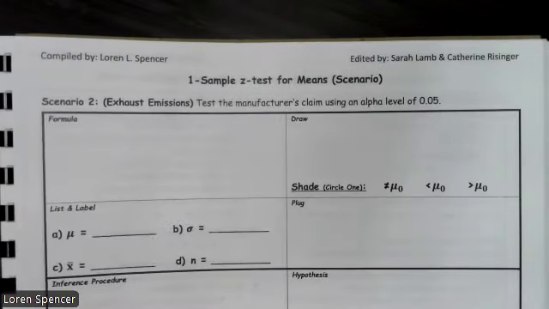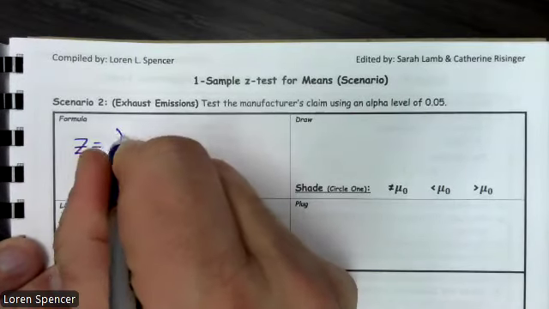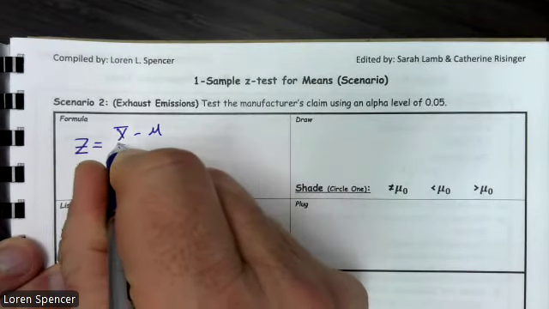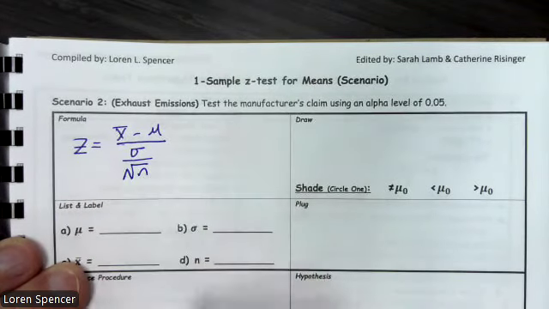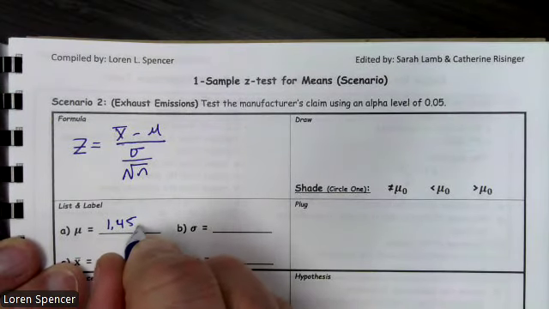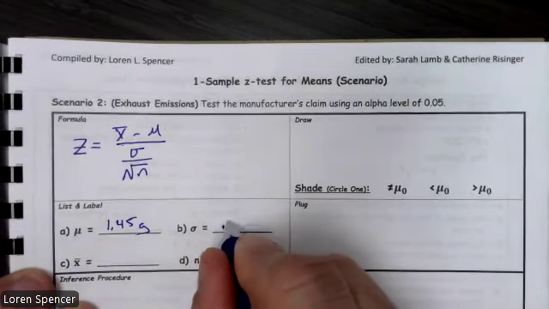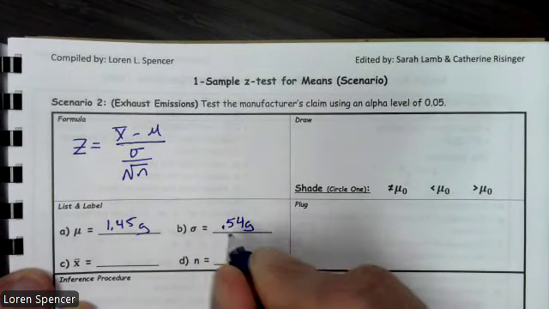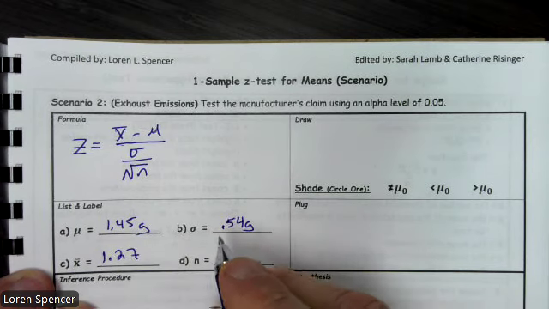So we're going to start off by writing our formula. z equals x bar minus mu, over the standard deviation of the population divided by the square root of n. We previously said the mean was 1.45. I'm going to put g for grams. Our standard deviation was 0.54 grams of nitrous oxide. Our x bar, we said, was 1.27, and our sample size was 33.